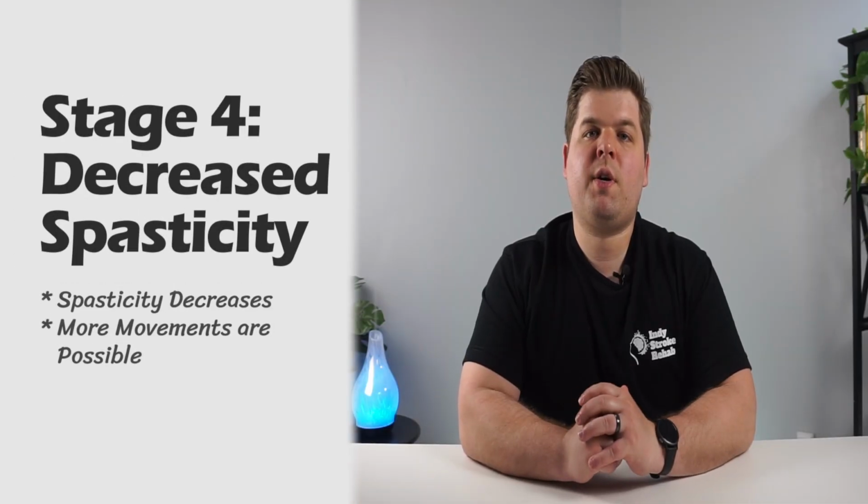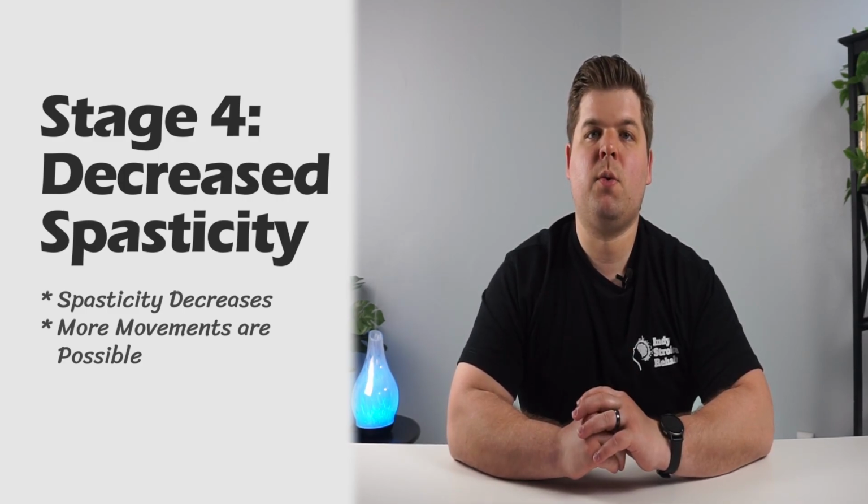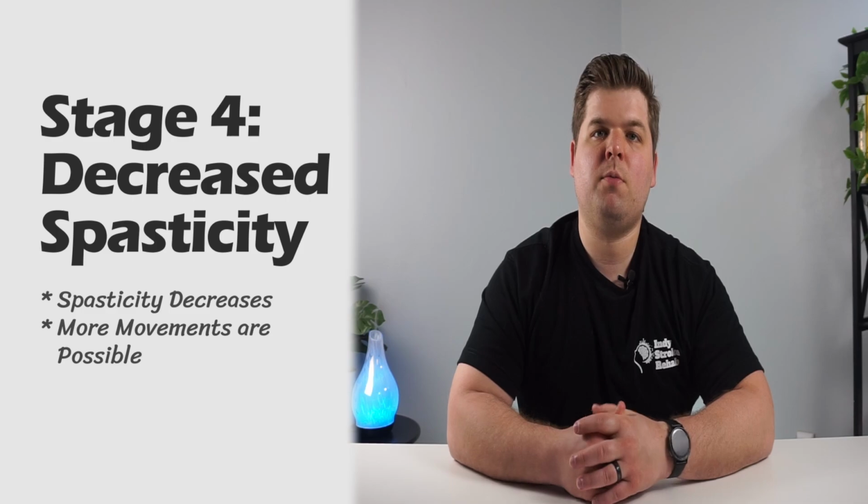Stage 4 of stroke recovery is decreased spasticity. In stage 4, your spasticity will start to decrease, allowing for more movements with your extremities. Some new movements out of these synergy patterns will start to emerge. For example, if you had a strong flexor synergy of your arm in stage 3, you may now be able to start performing some elbow extension in stage 4.